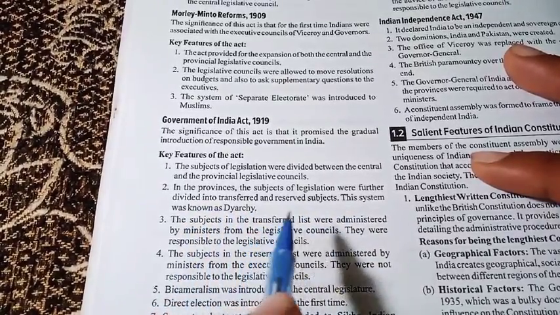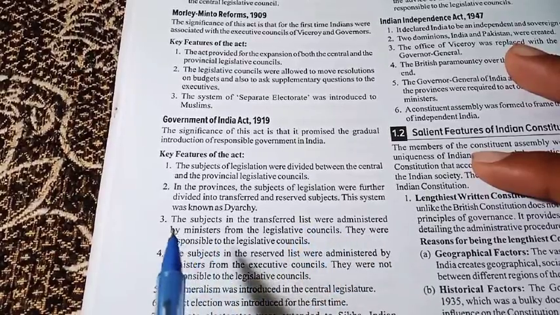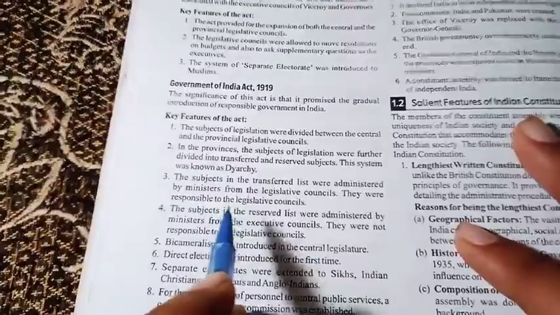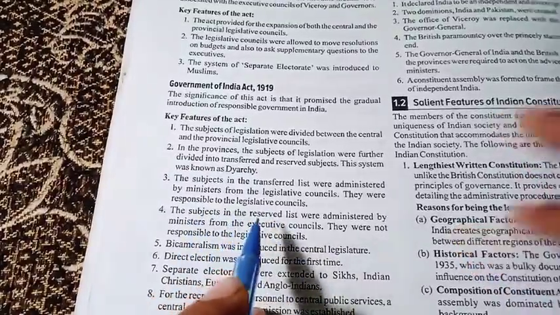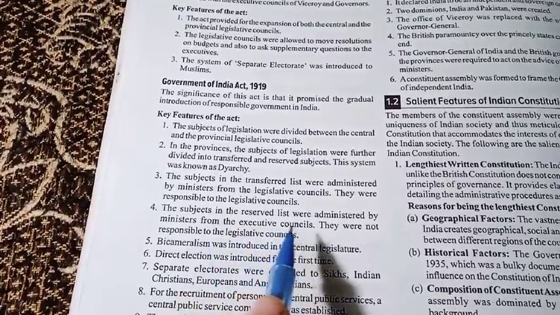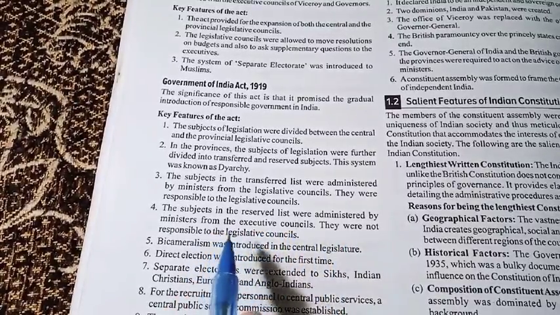The subjects in the transferred list were administered by ministers from the legislative council. They were responsible to the legislative council. The subjects in the reserved list were administered by ministers from the executive councils. They were not responsible to the legislative councils.